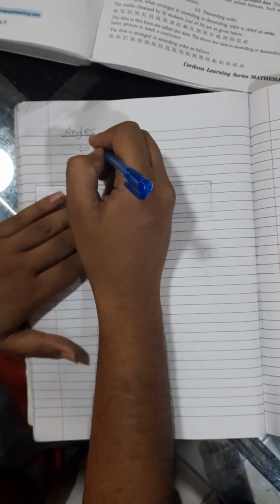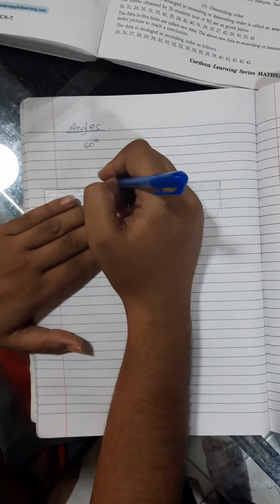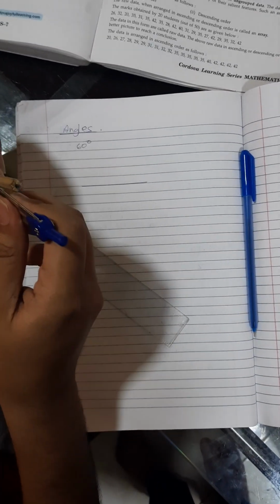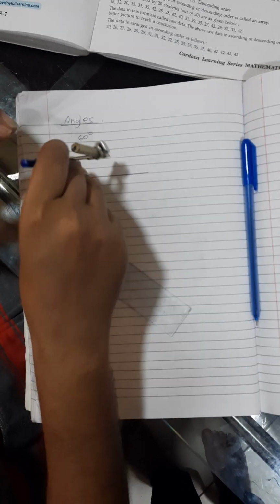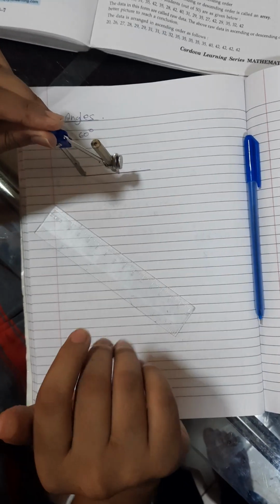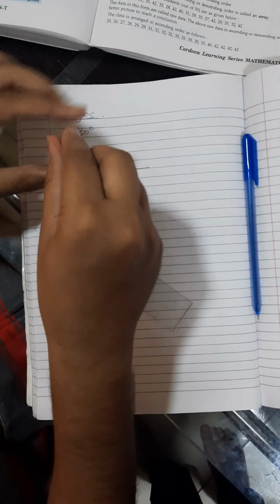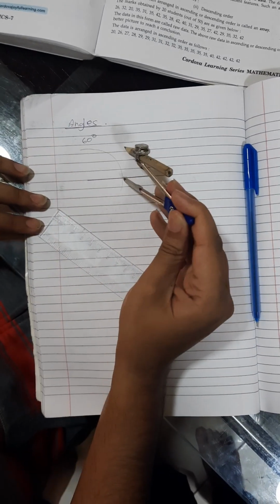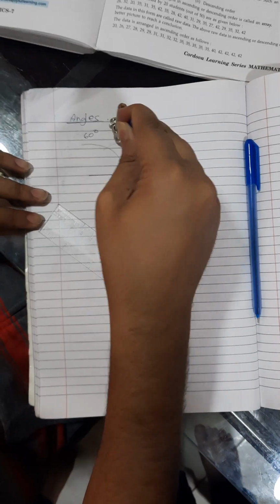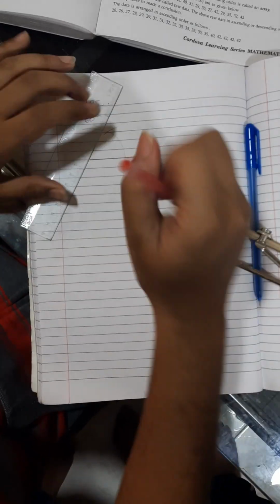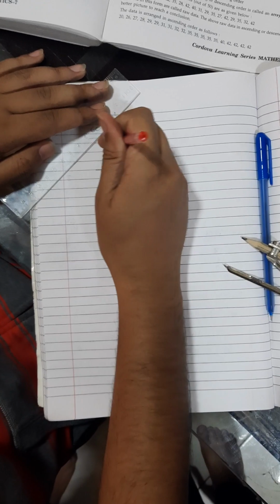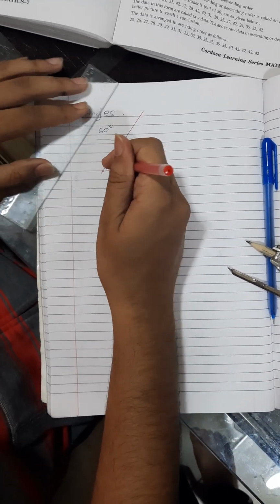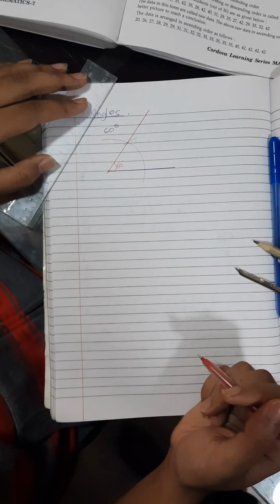First, the easiest one is, what's the easiest and the first step? 60 degrees. As easy as take any radius, but don't change it after you do it. Cut your line, take this, put it here, cut again. Make a dot, don't forget these dots. And this is your 60. You can check with a protractor.